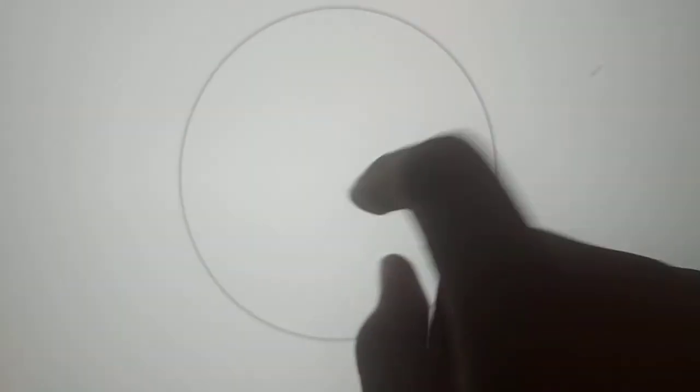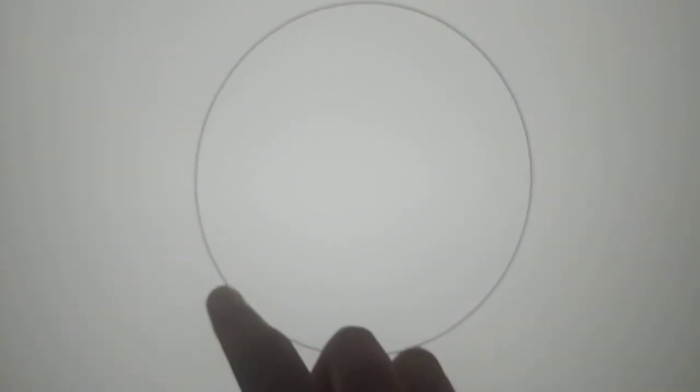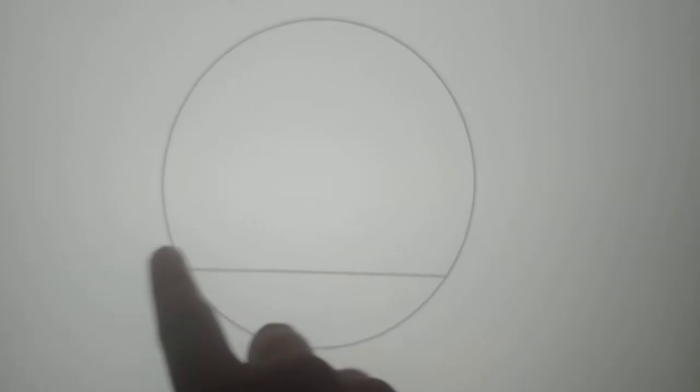Proposition 1, Book 3. Let's do this. To find the center of a given circle, we first draw a straight line from here to there. Then we drew a straight line.